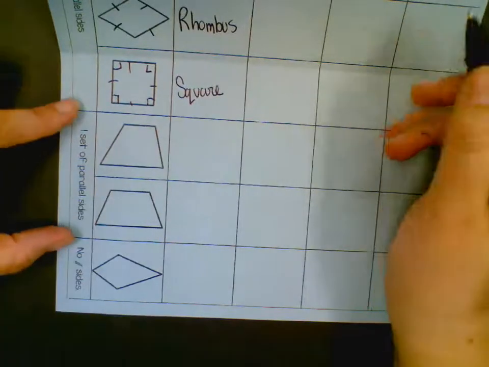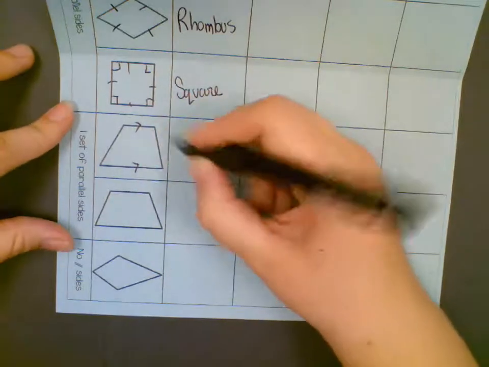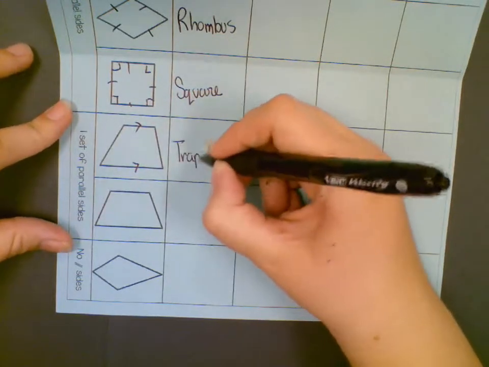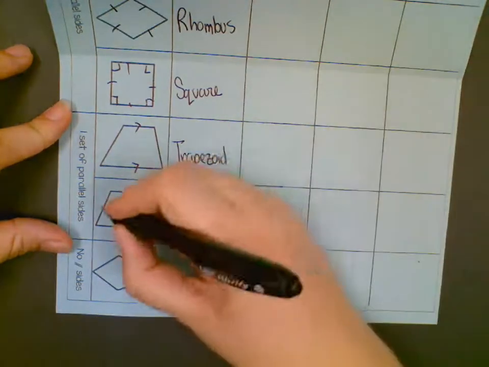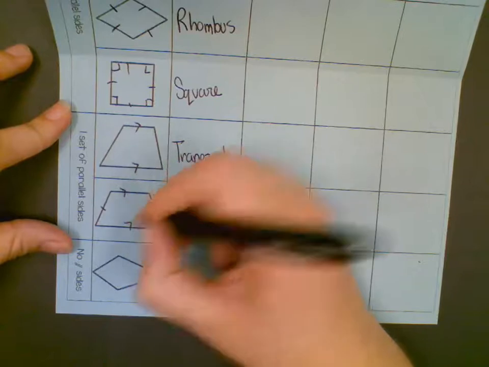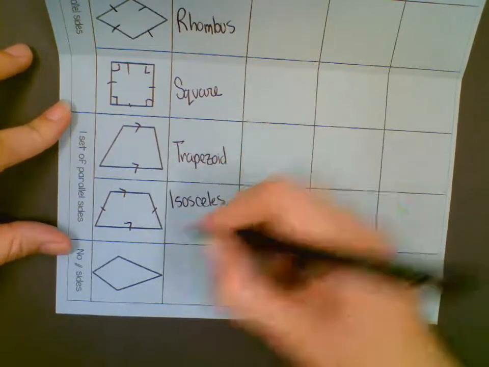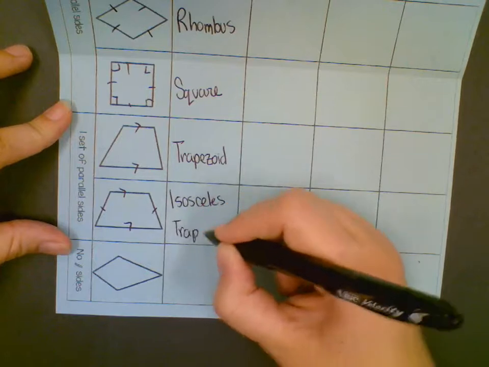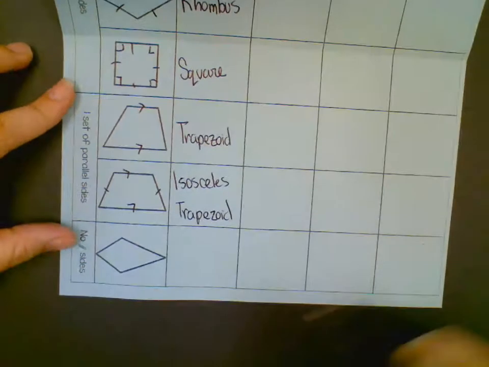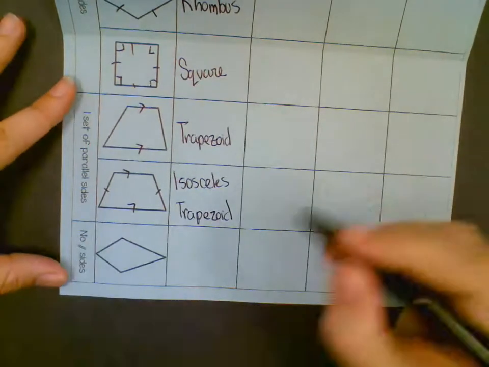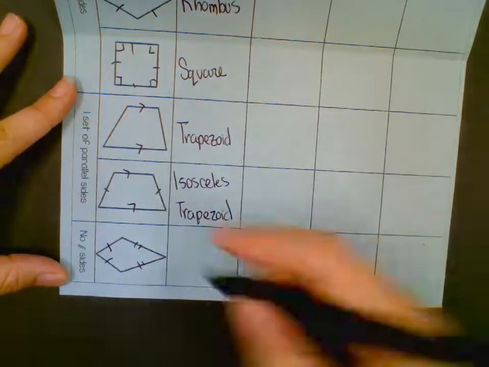Okay, so then next we have one set of sides parallel. So our first one would be our regular trapezoid. And next we would have our more specific isosceles trapezoid. And so our last category is when we have no sides that are parallel. And that was our kite that had two sets of adjacent sides congruent.